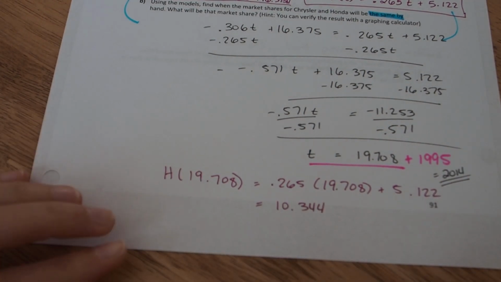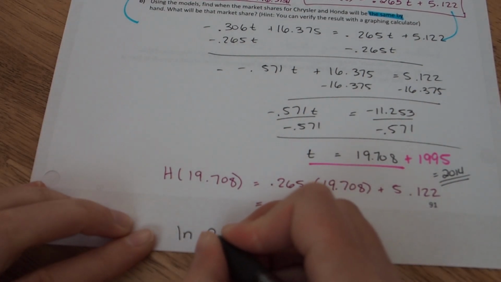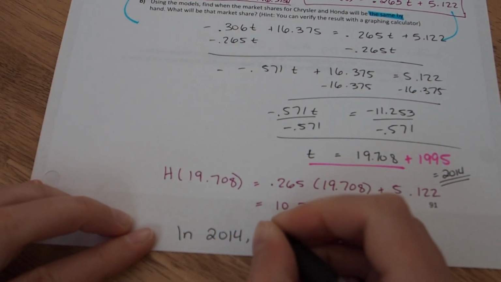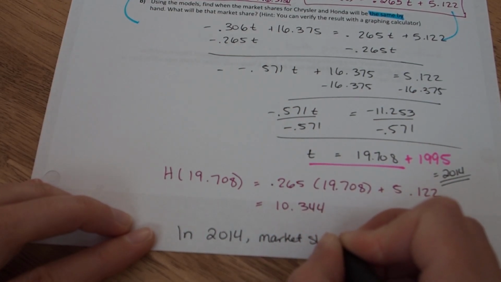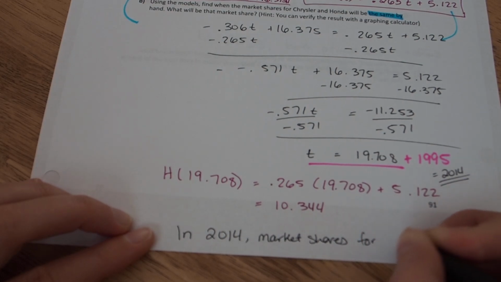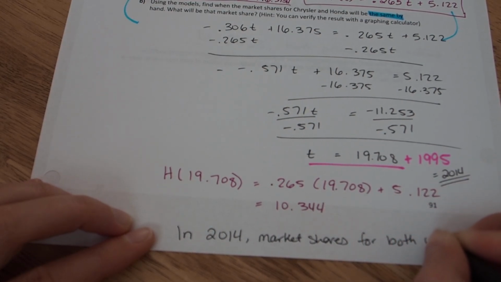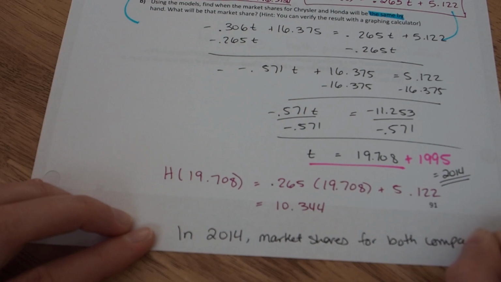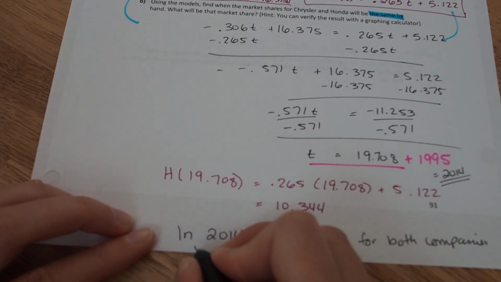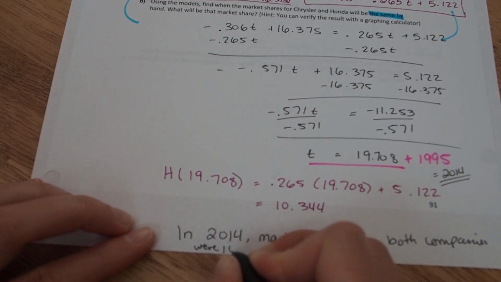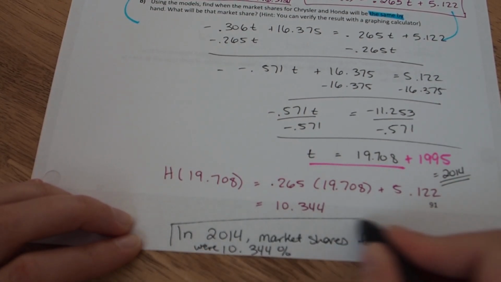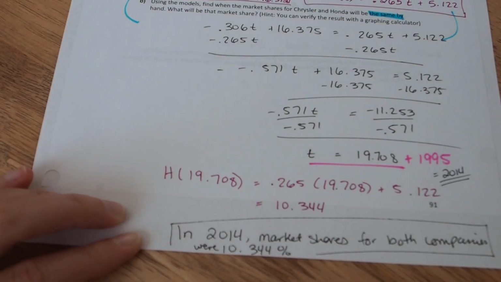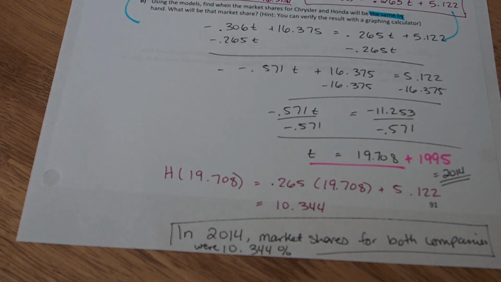So my explanation is going to say in the year 2014, market shares for both companies were 10.344%. Okay.